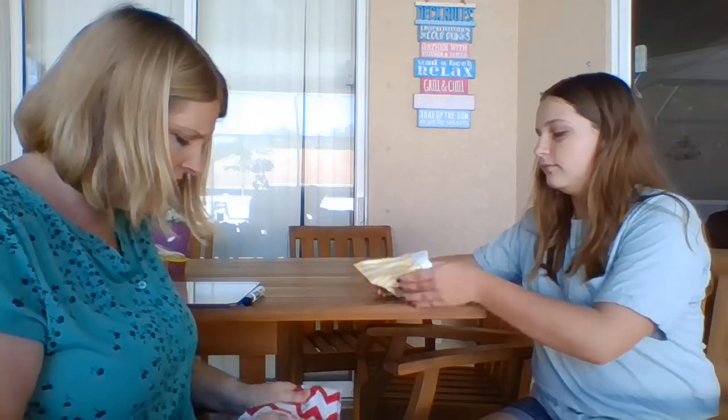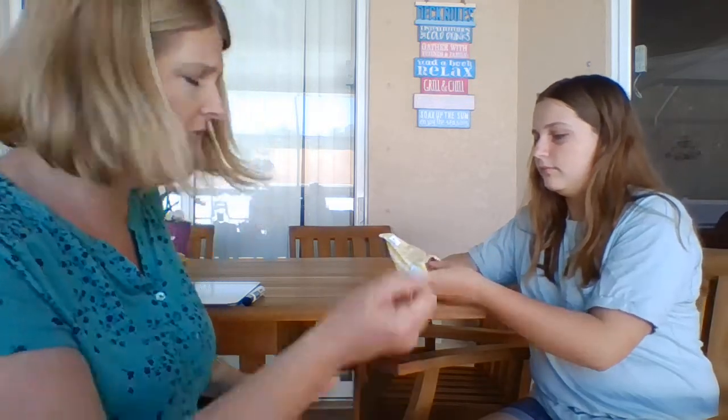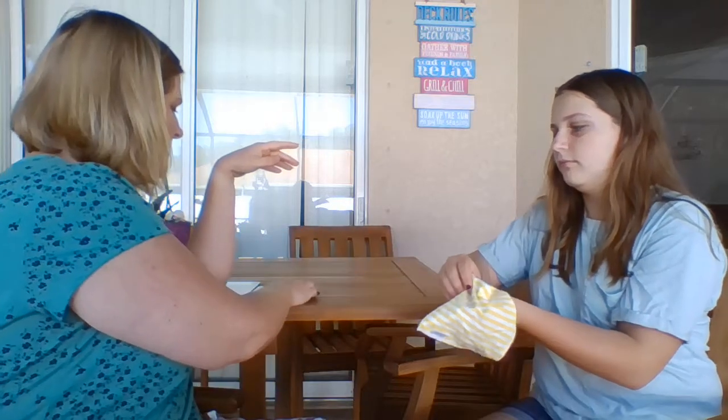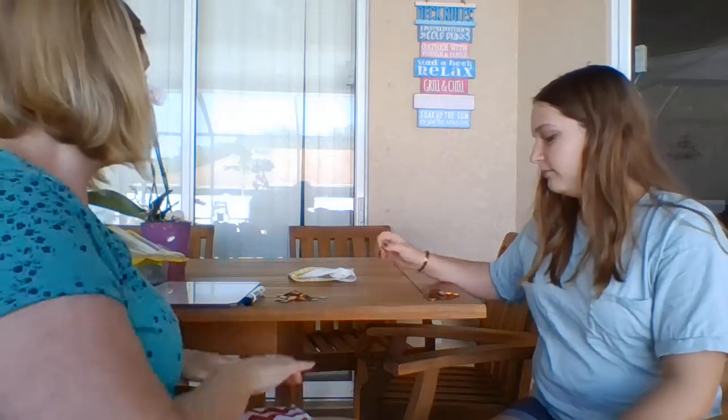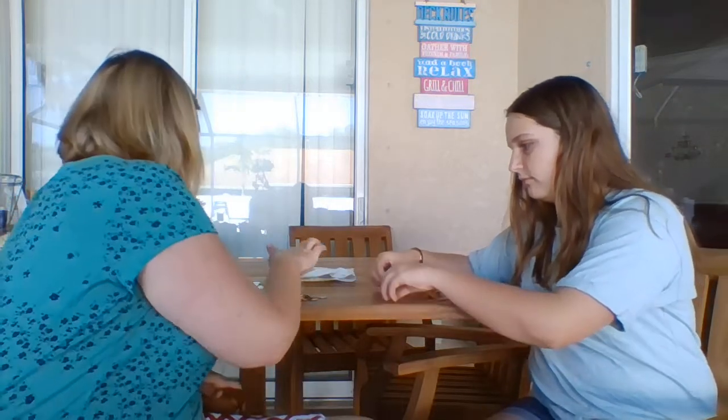So the first thing we have to do is take all of our pennies out of our bag and figure out how many are in there. So I'm going to put mine here, Blair's going to put hers over here, and we're going to arrange them into groups of tens and ones. So you can watch while we arrange them, and I'll give you a close-up of what our tens and ones look like. So I'm going to make my tens look like tens frames.